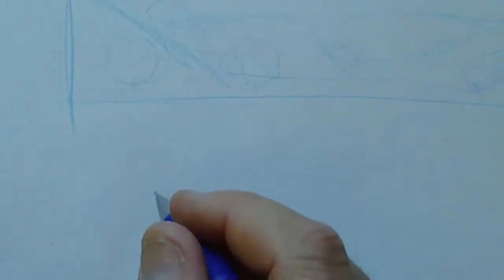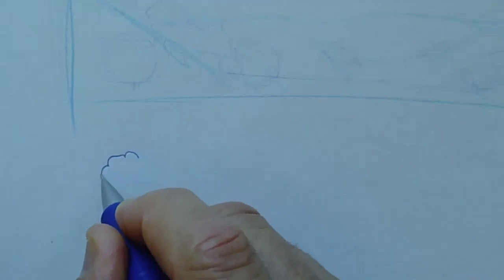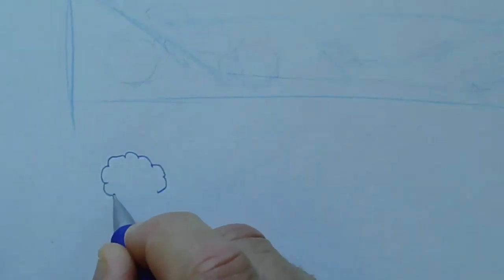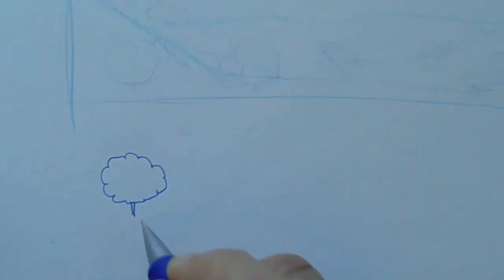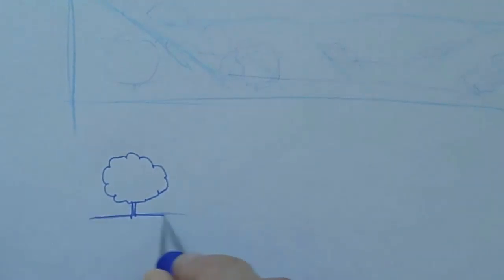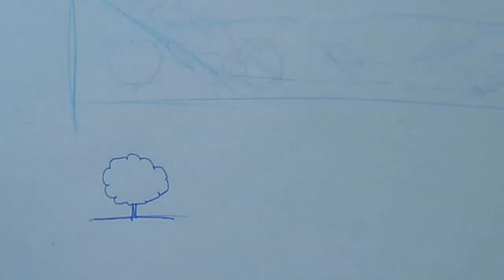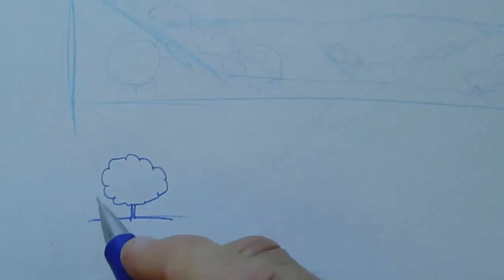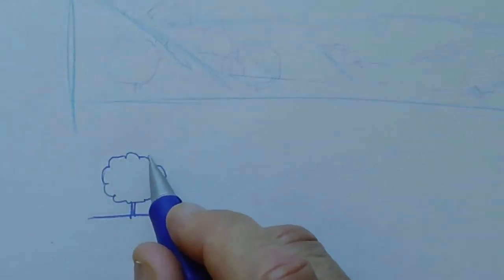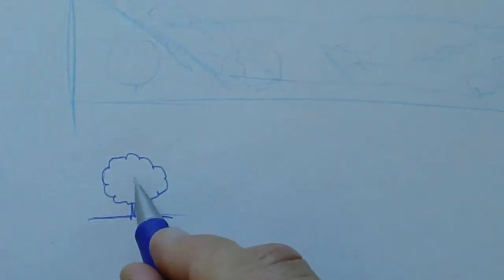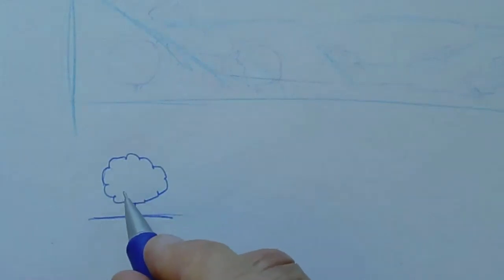Here, I'm going to bop up here for just a moment. Here's what I want to avoid. Right? The universal symbol for a tree, right? With sort of a bumpy, evenly spaced cloud edge, right? That's not going to really look very tree-ish.